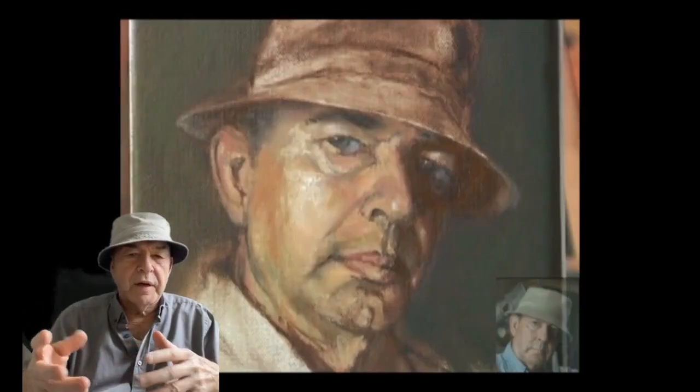In this portrait, you can see that almost the entire painting has warm colors. This portrait looks quite monochromatic, reddish orange, all warm. So I need to add a small amount of a cool color.